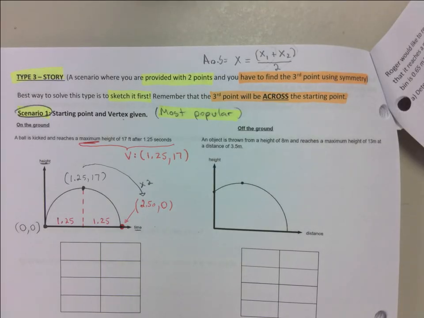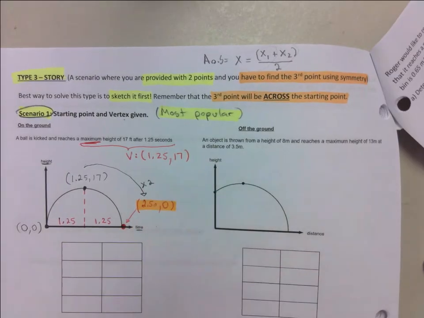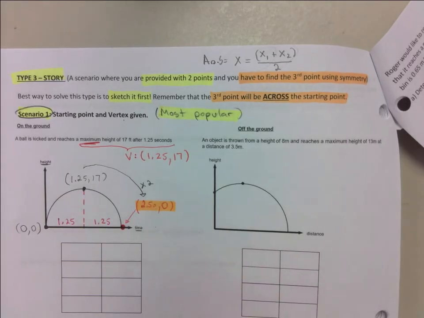Nothing wrong there. This is my third point. It's the grandiose third point that I'm talking about. That's the one you need to complete. Because how many points do we need for a regression? 3, right? So 1, 2, 3, done.